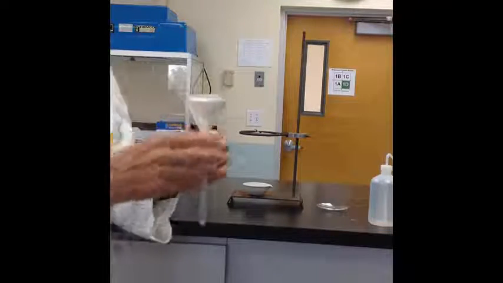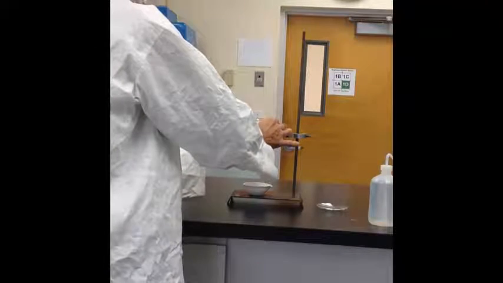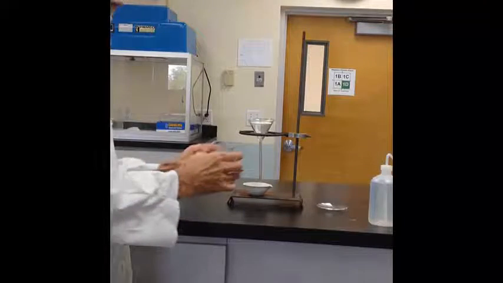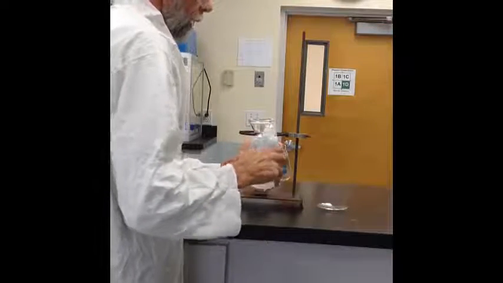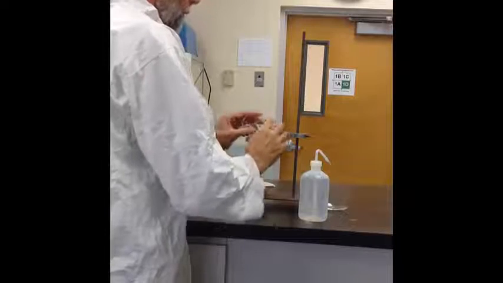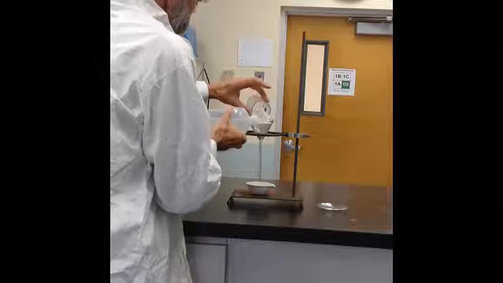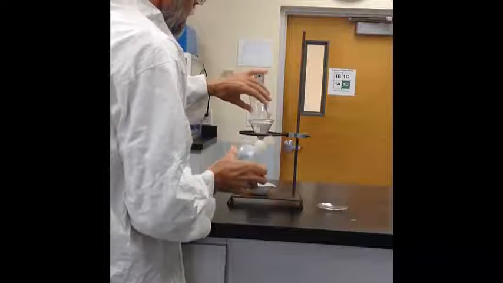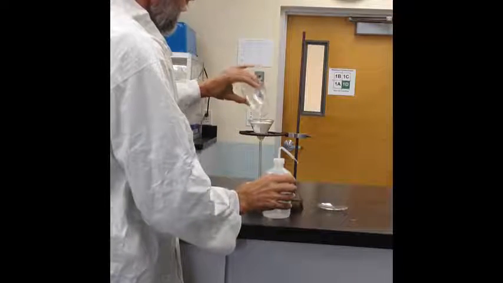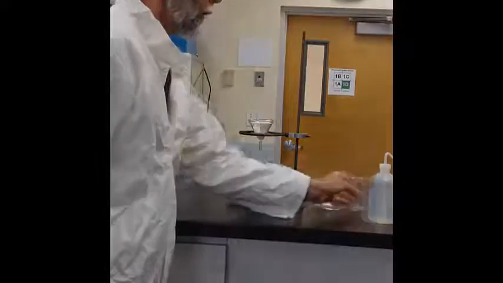Then as we place it on the ring stand, we'll use the iron ring and a clay triangle to support the filter funnel. Set the iron ring low enough so the stem of the funnel barely touches the evaporating dish, and then we'll transfer the salt sand mixture into the filter funnel. We can wash that out with a little bit of water from the wash bottle, which allows us to get all of the mixture out of the beaker. This is important because we did determine the mass of the entire mixture.